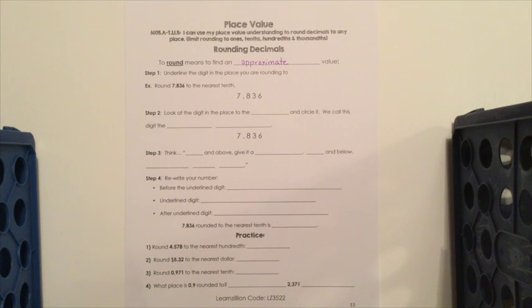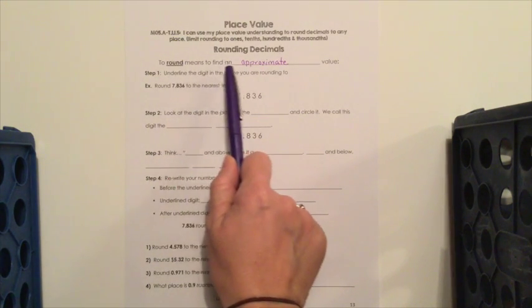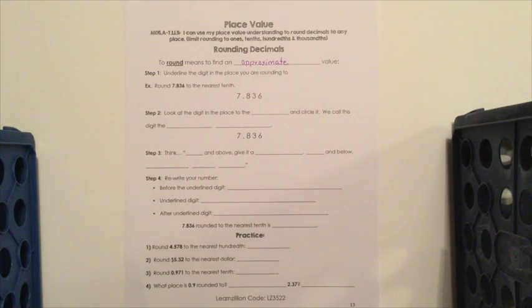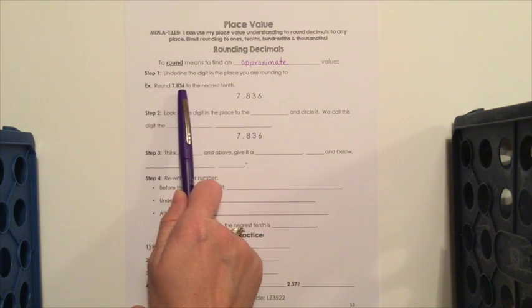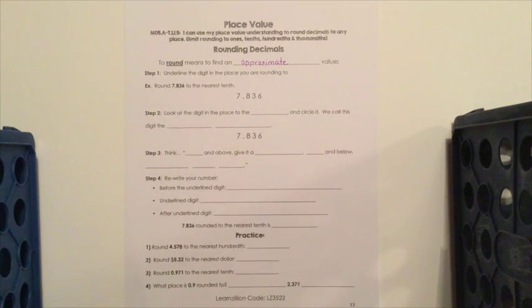We're going to learn how to round decimals without using a number line. So to round means to find an approximate value. If I have an example here, round 7 and 836 thousandths to the nearest tenth, I'm going to follow a certain number of steps.